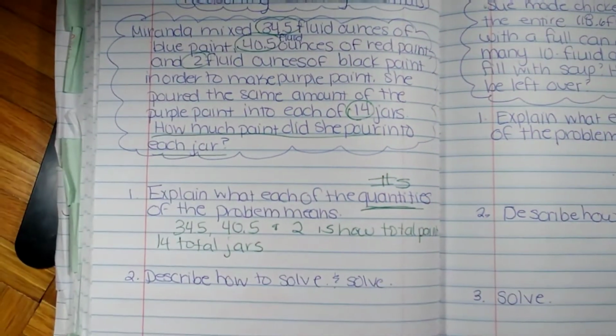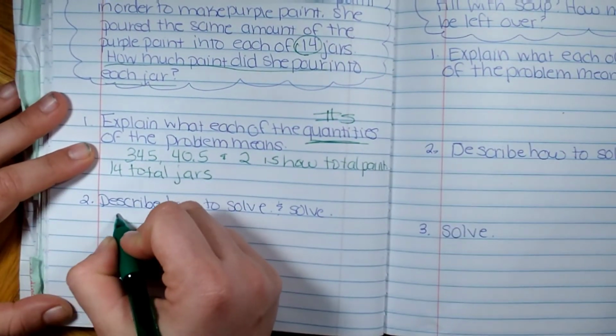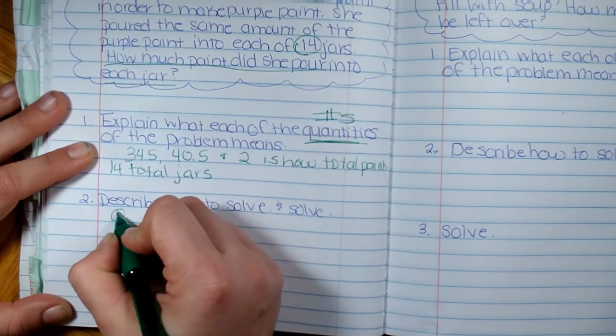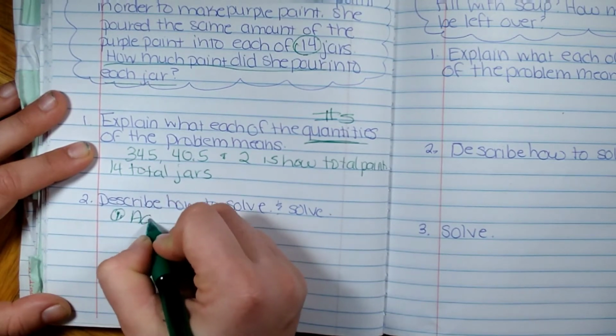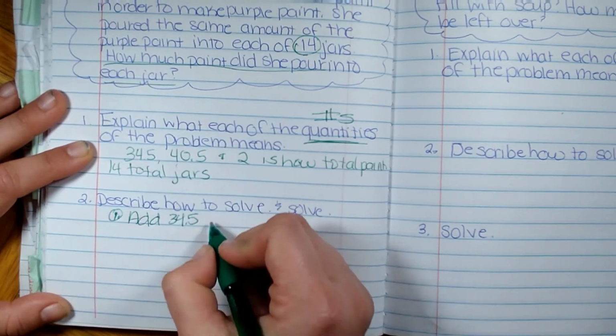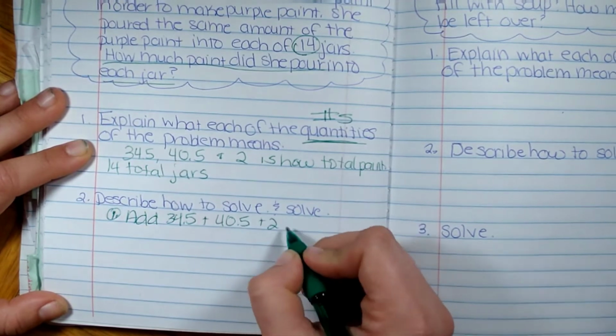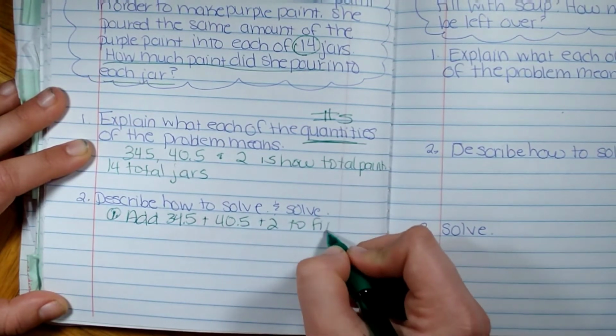How would I solve? First, I need to add 34.5, 40.5, and 2 to find how much paint.